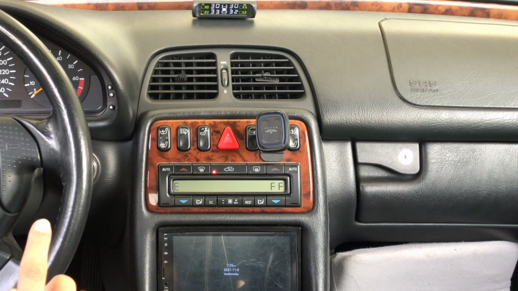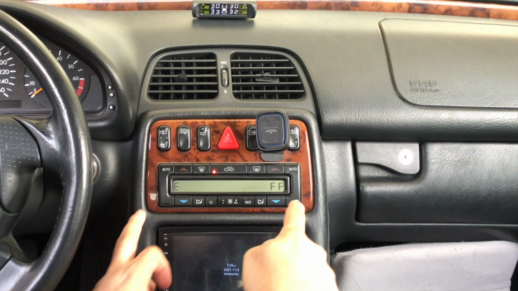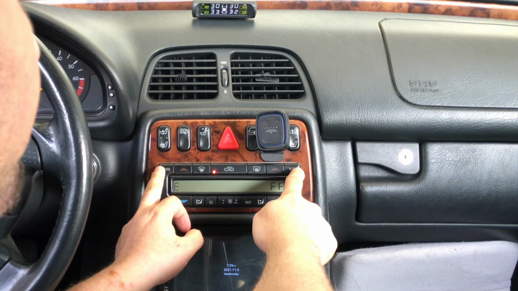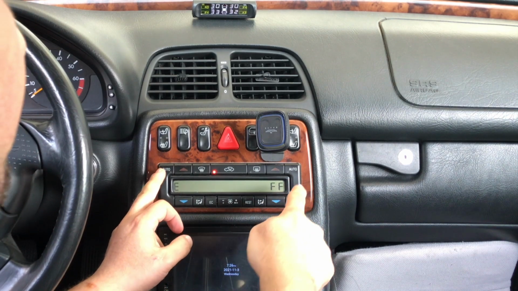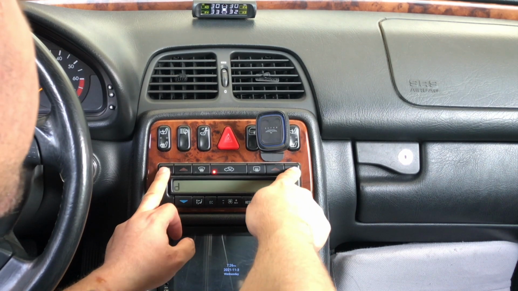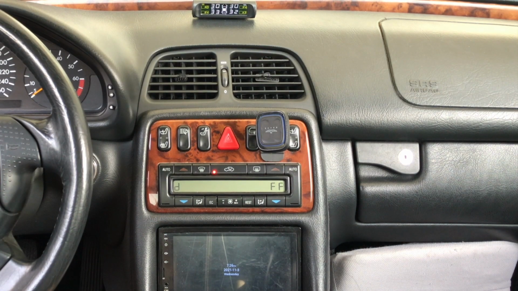Now if I want to reset it, إذا أنا بغيت أشيل error على السيستم, بضغط على auto اليمين واليسار. I will click on the passenger and driver seat autos at the same time. As you can see, I erased the error. So now there will be no more errors for me unless if the system is not really good.